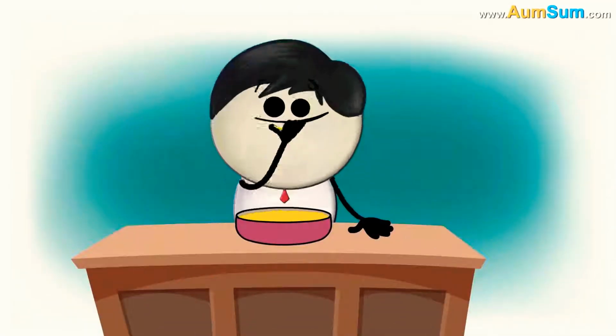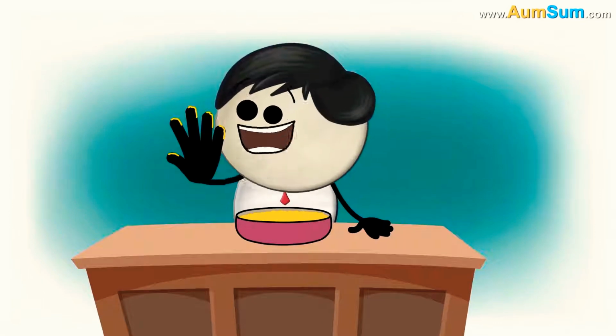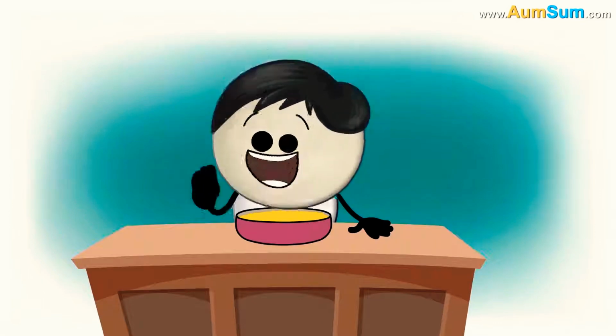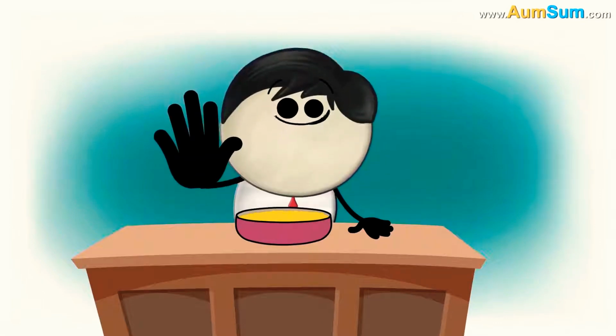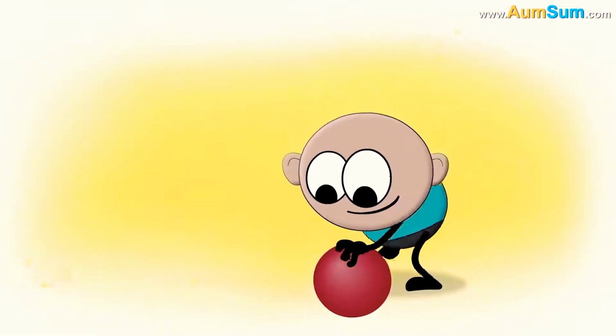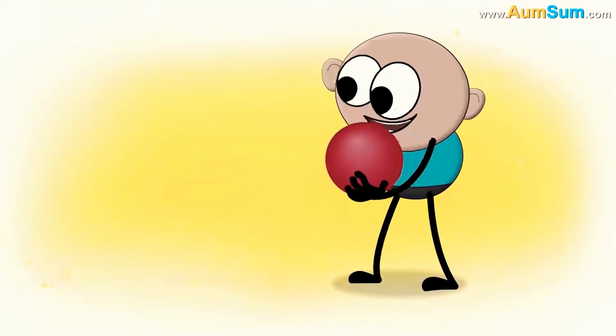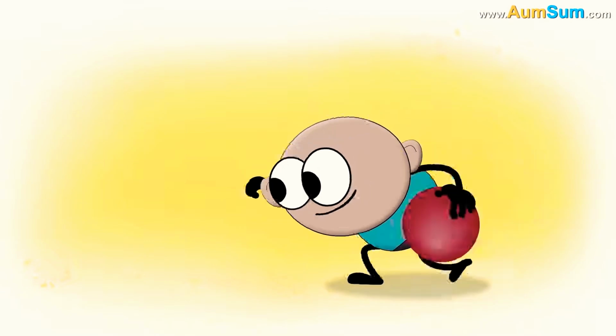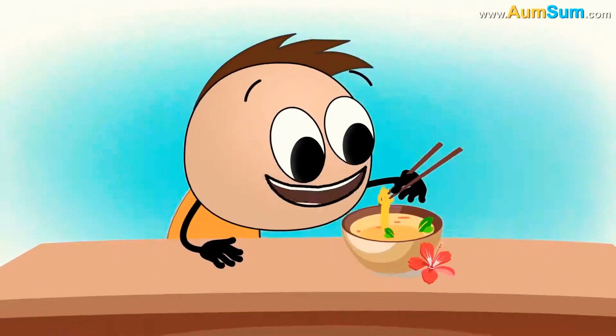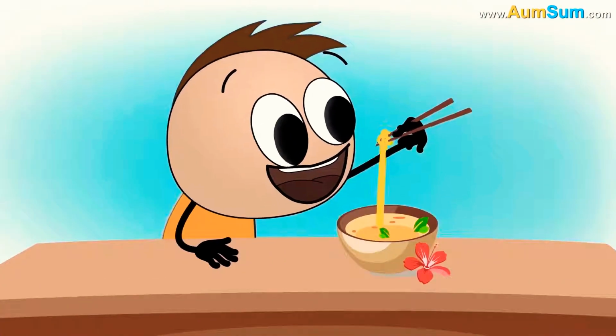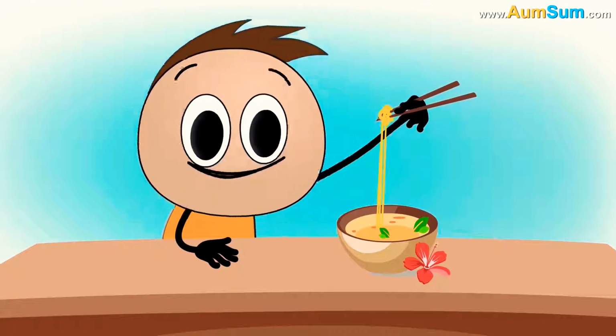Why do we have 5 fingers? So that we can lick our hand 5 times. Now, a theory suggests that we have 5 fingers because together they make a perfect strong grip. Using them, we can operate small objects with great control and precision.